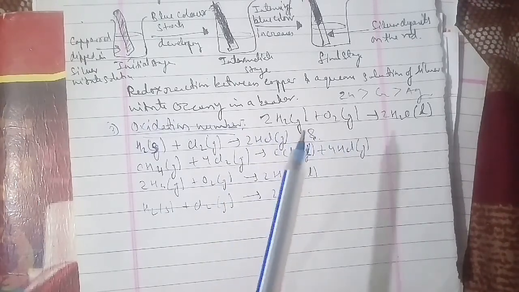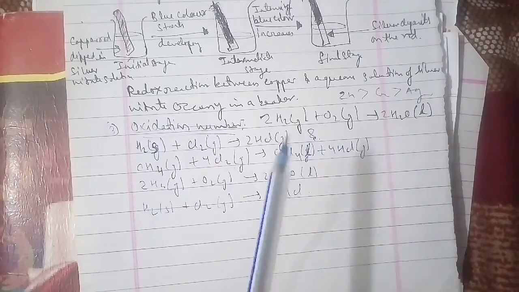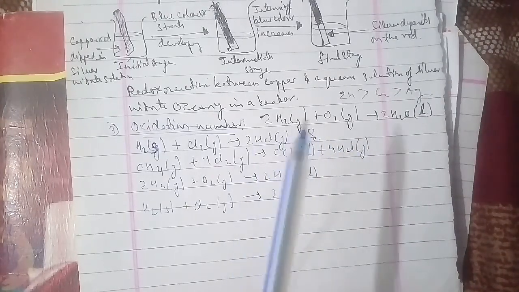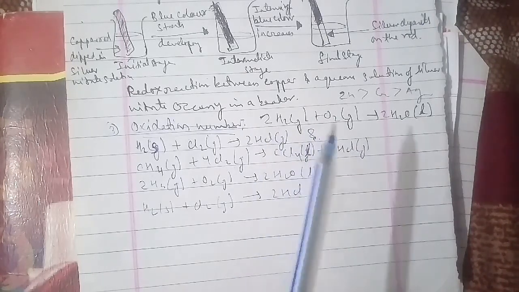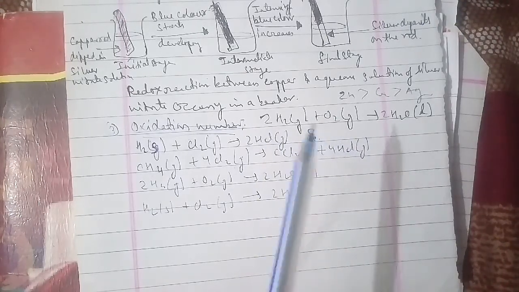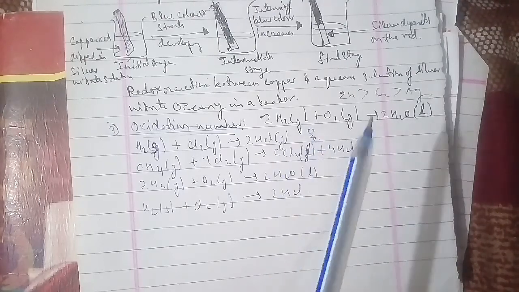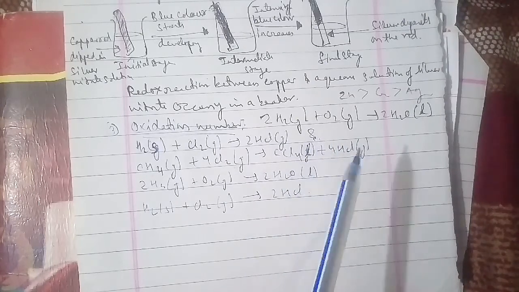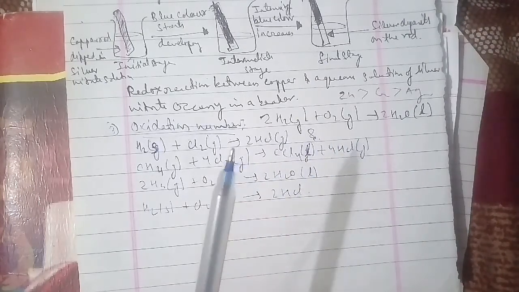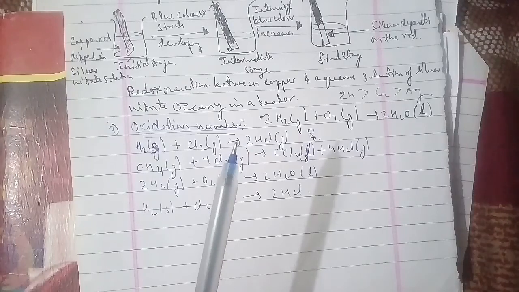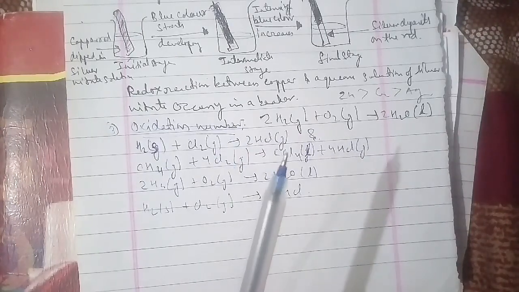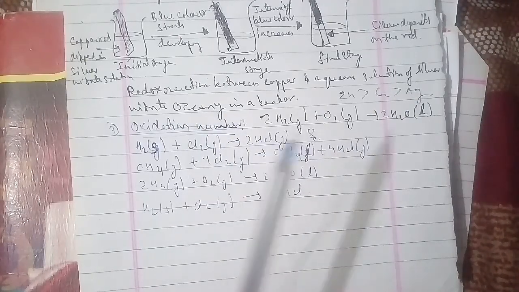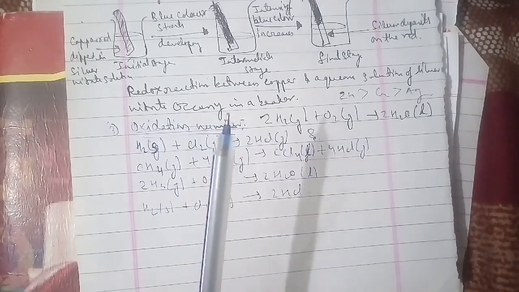Then we have to cover unit 12, which is organic chemistry, some basic principles and techniques, where we have to cover the general introduction, tetravalence of carbon, shapes of organic compounds, structural representations of organic compounds, and classification of organic compounds. Then we have to cover the nomenclature of organic compounds, isomerism, fundamental concepts in organic reactions or mechanisms, methods of purification of organic compounds, qualitative analysis of organic compounds, and quantitative analysis as well.